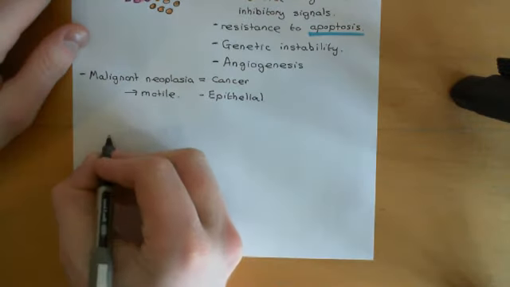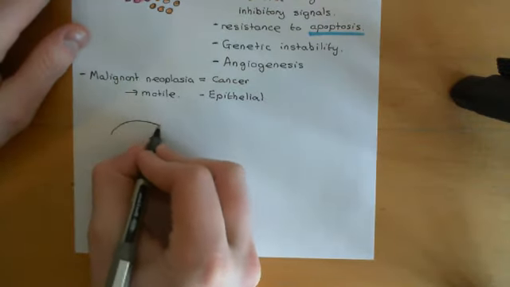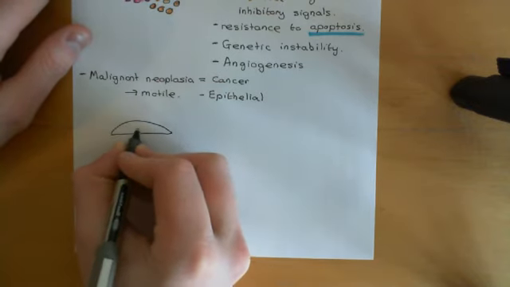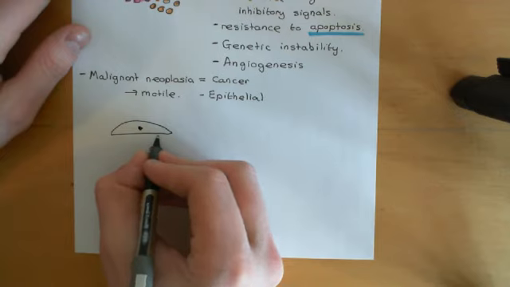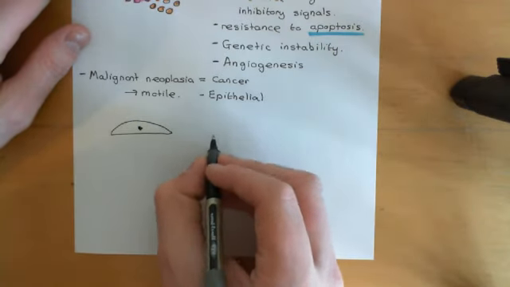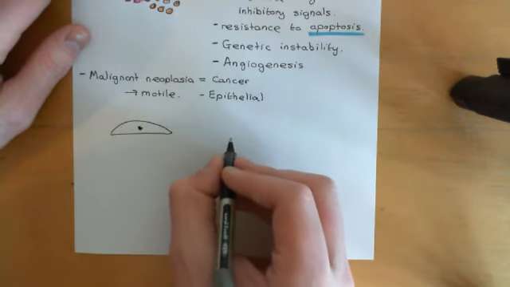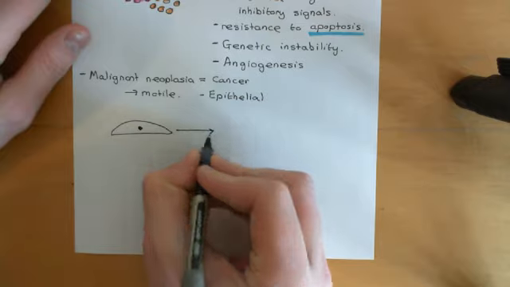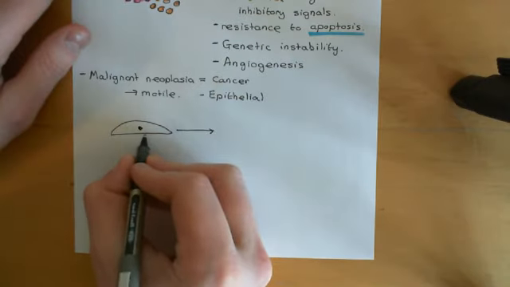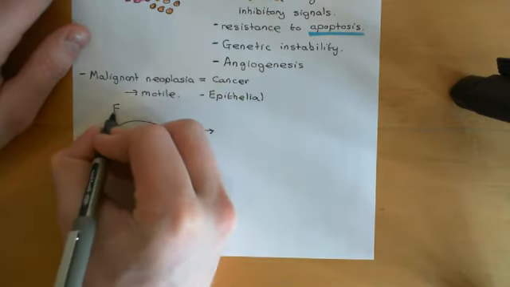So basically, if we have an epithelial cell, let's have an epithelial cell here. If this epithelial cell wants to move around, what needs to happen is it needs to change from being an epithelial cell to being a mesenchymal cell. At least this is how it works in embryology. You have your epithelial cell here, and I'll just label this up.